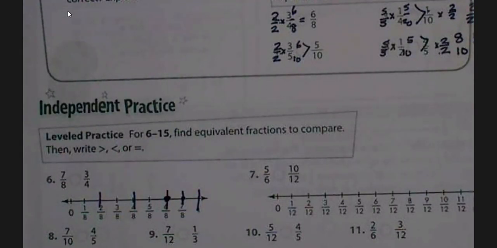7/8. Is that greater than, less than, or equal to 3/4? Because remember, we found out that 3/4 equals 6/8 up in number 3. I can use the information I've already found to help me solve. So, is 7 greater than or less than 6? You're right. Chomp. It's going to eat the bigger number.